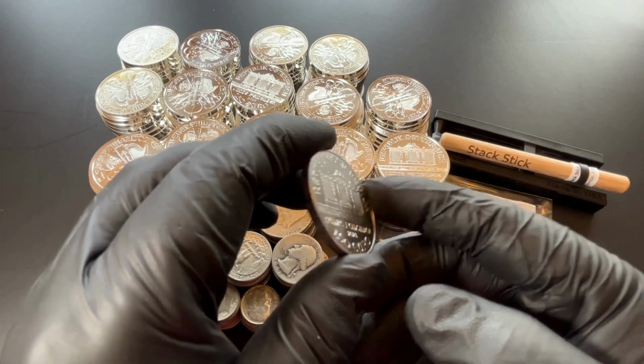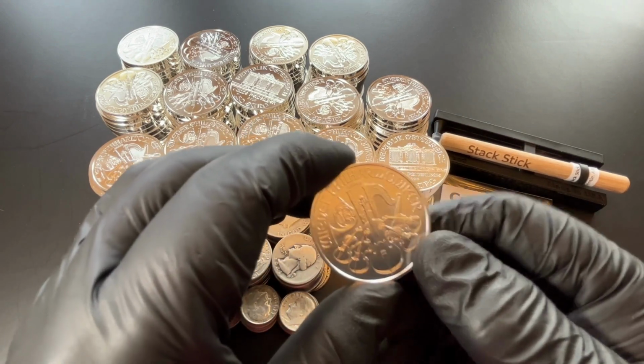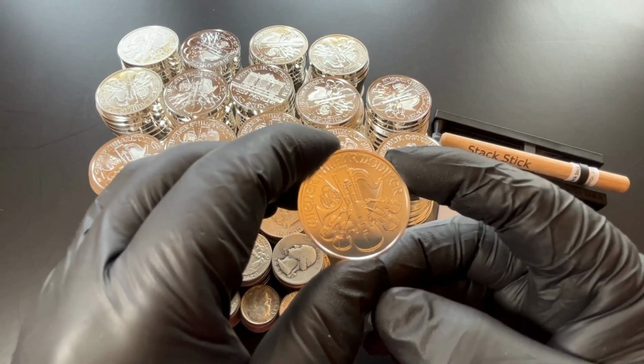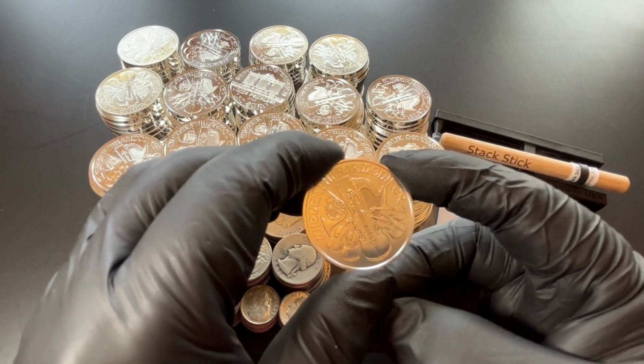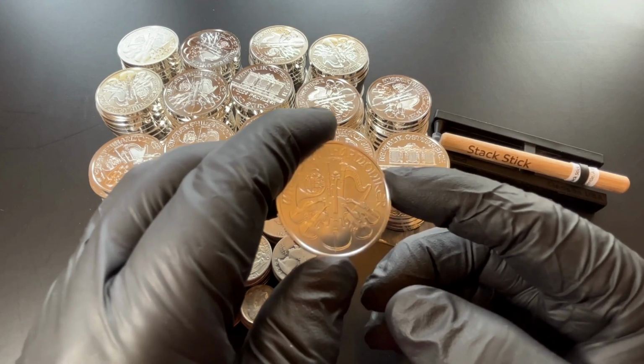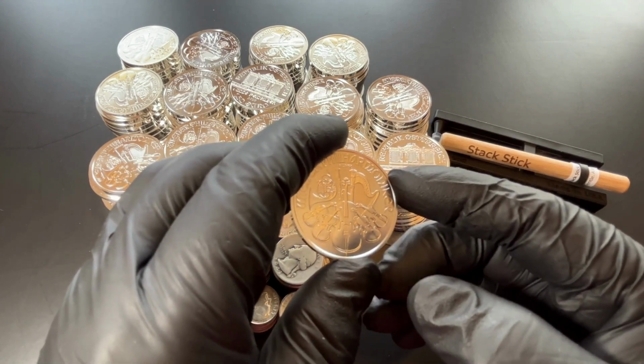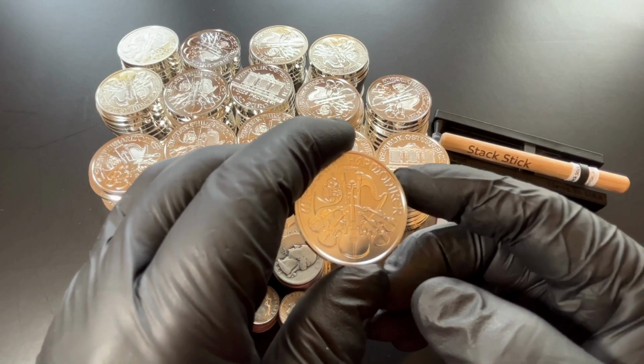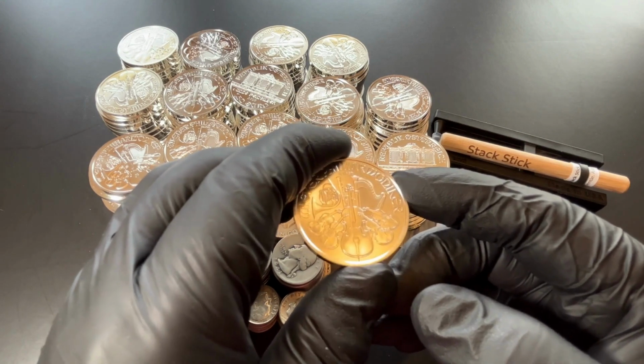Today we're going to talk about silver investment and how they, meaning the powers that be, determine what the spot value is. We're going to get into that right now.